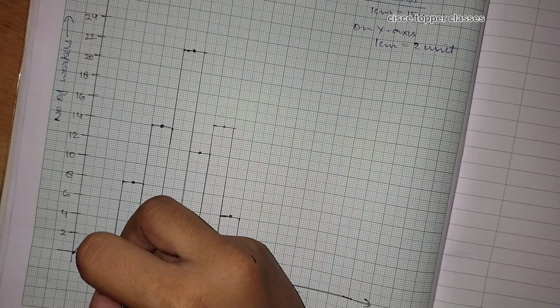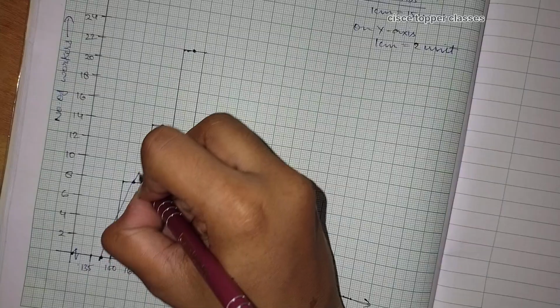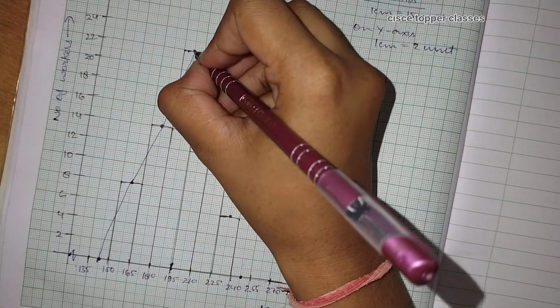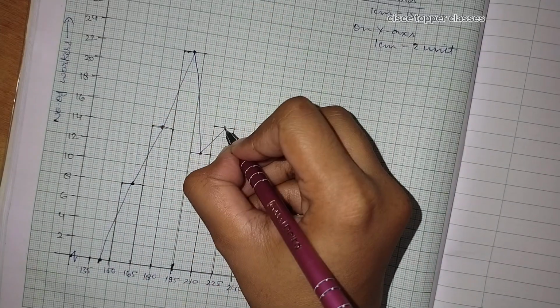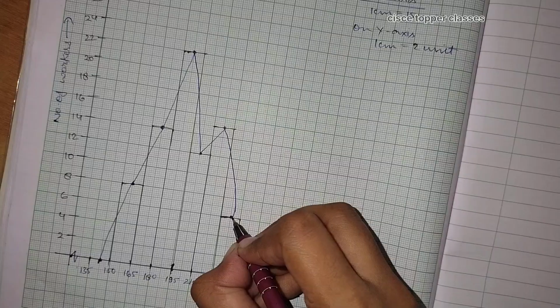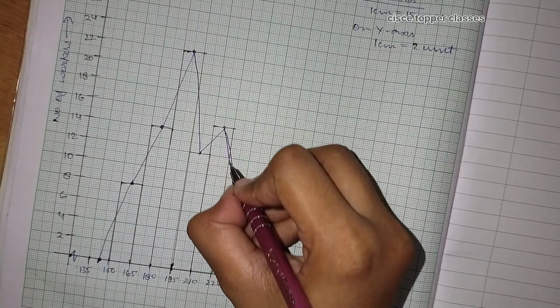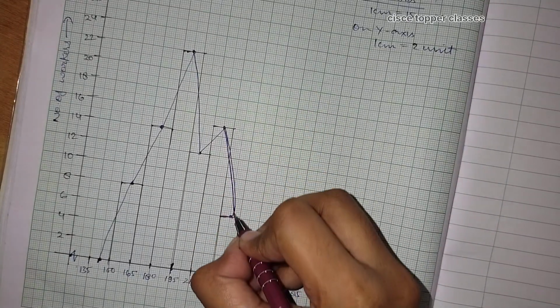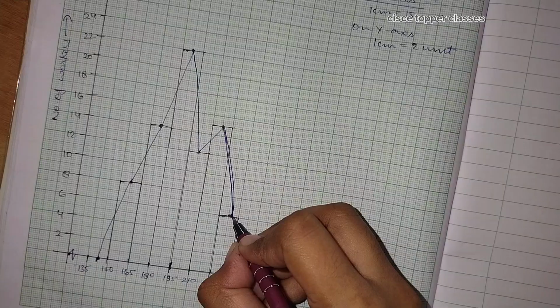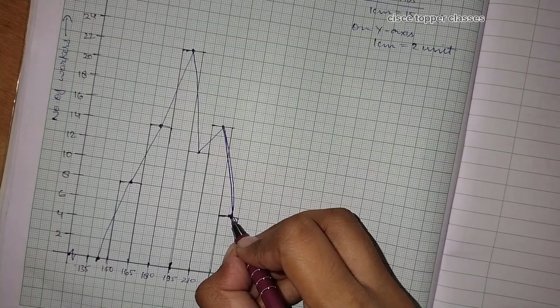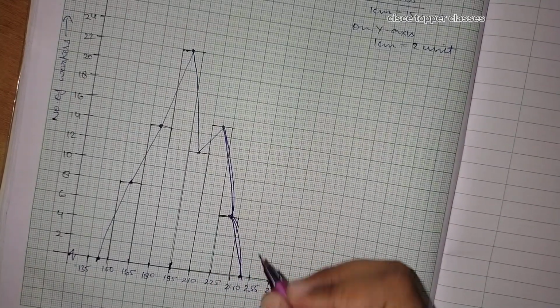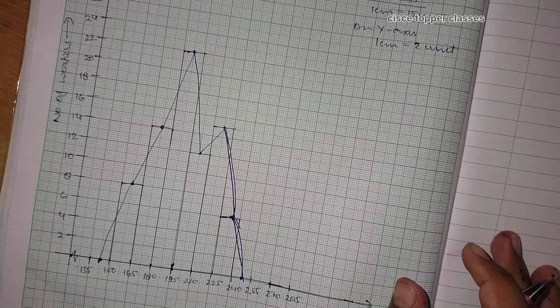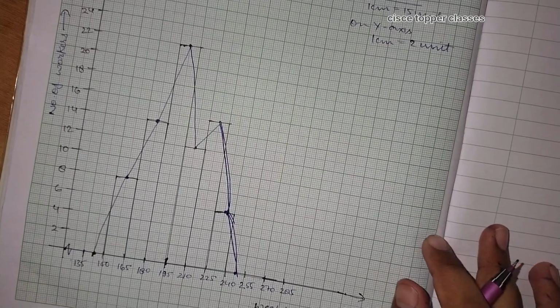Now we will join it by freehand. So somewhat like this we will join, like this. Sorry, this will be the straight line here. So like this, one straight line, and afterwards like this. So this is a straight line. Like this we will draw the frequency polygon. So this is the solution.